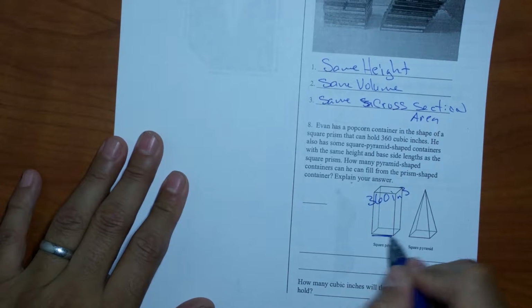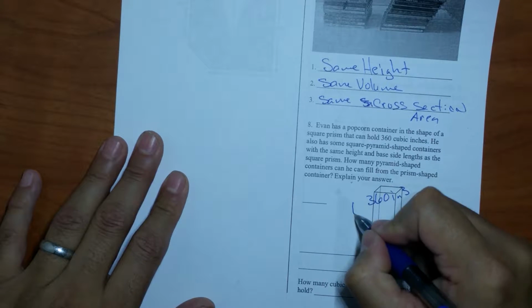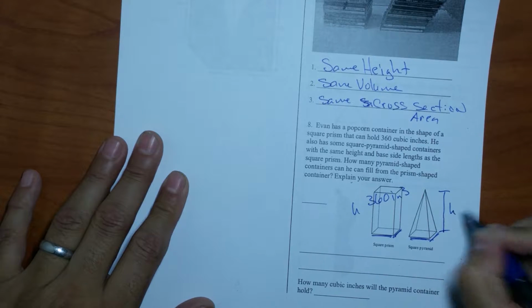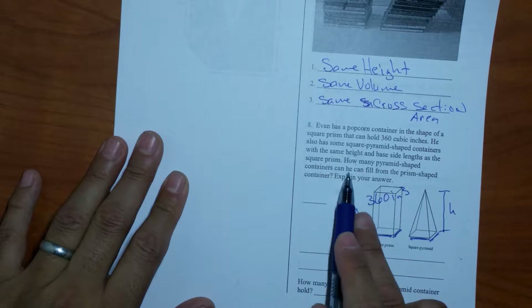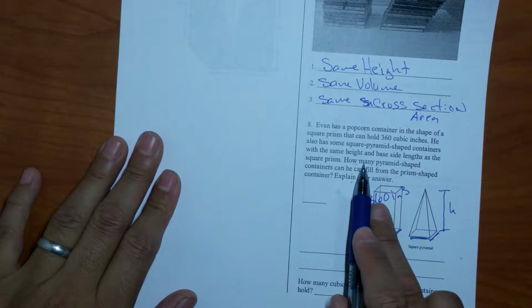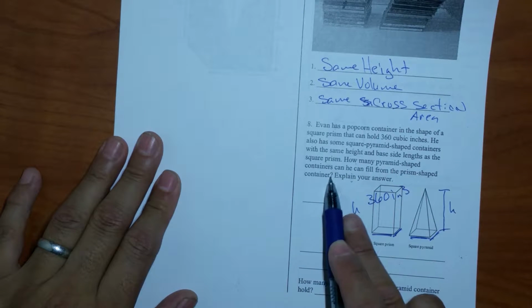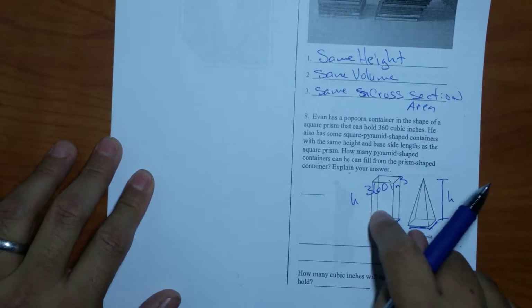So these here are the same, and they both have the same height. How many pyramid-shaped containers can be filled from the prism-shaped container? Explain your answer. Now, first, what is the formula for the prism?